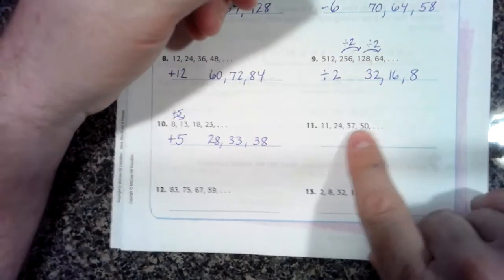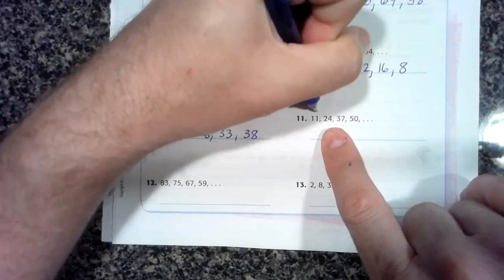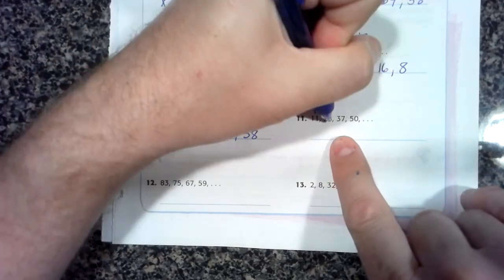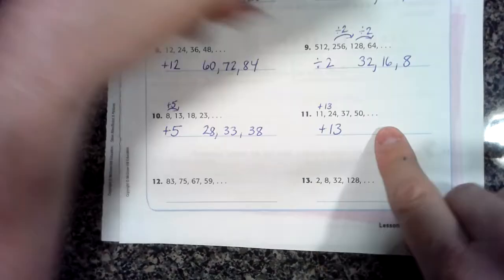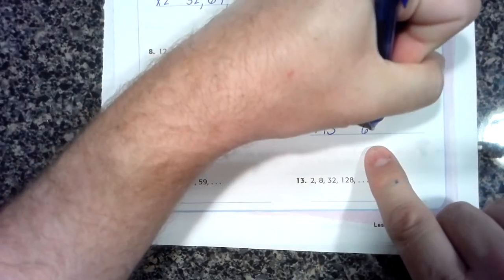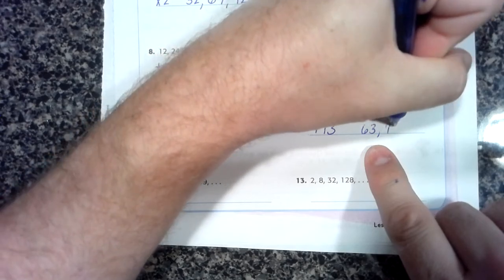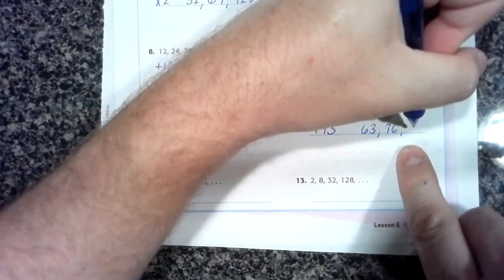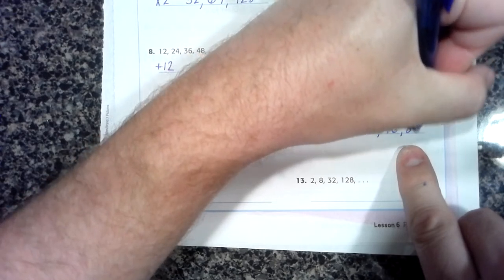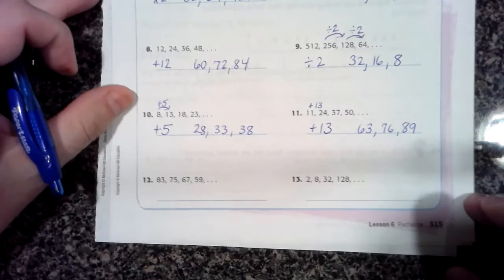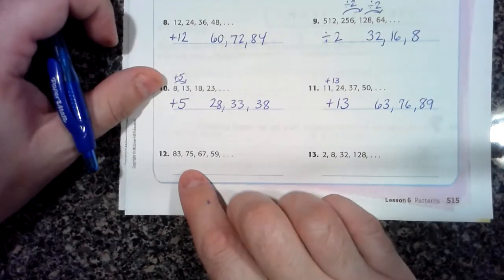Number 11, 11 to 24. If we did times 2, we're not going to get that. So it looks to me like we're adding 13 because we add 13, we add 13. So it looks to me like this is add 13. So 50 plus 13 is 63. 63 plus 13 is 76. And then 76 plus 13 is 89. Easy? Should be.